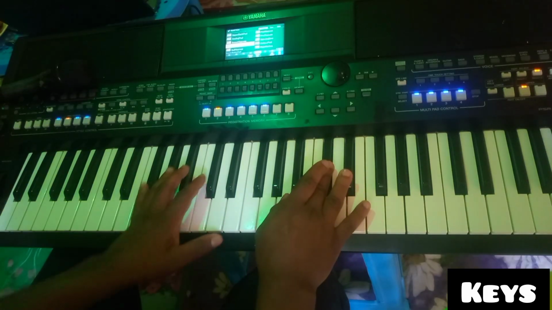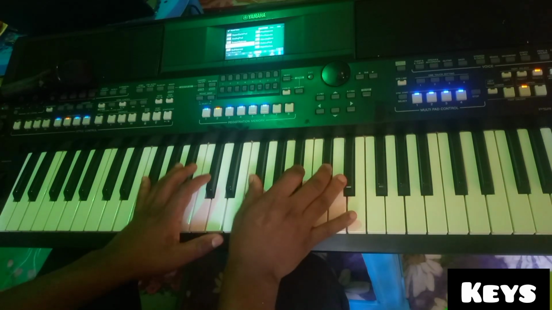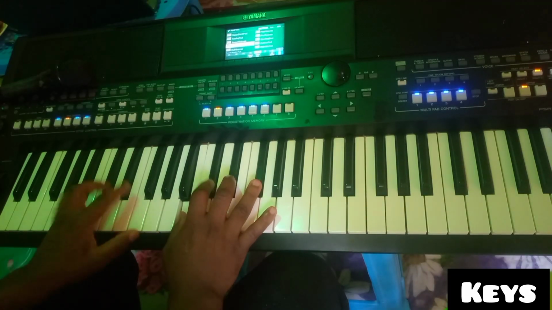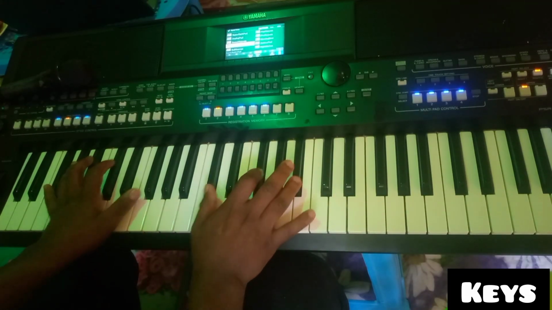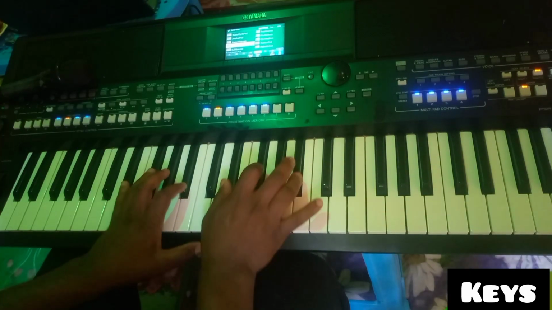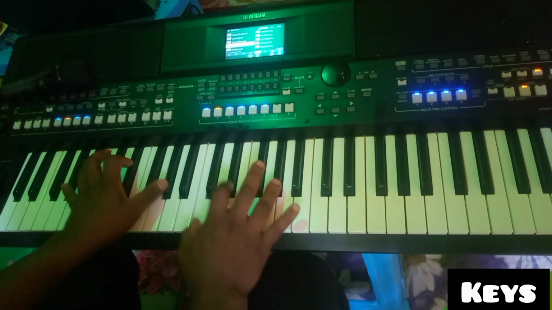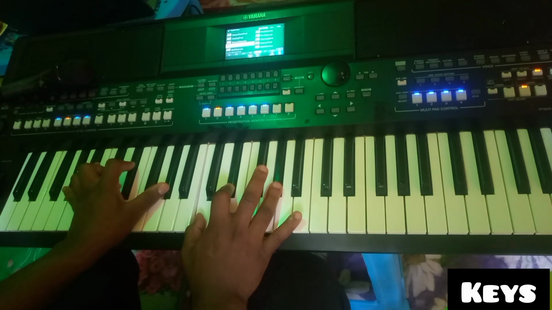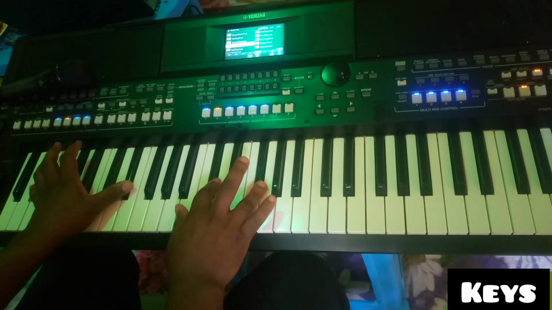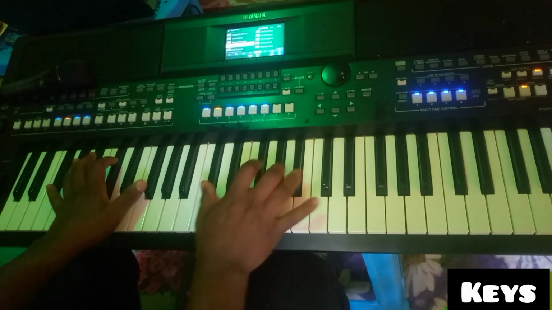So we start with the 1 that way, going to the 4, then we play the 2, back to the 1, D diminished, to the 6. Then we play this minor chord. Left hand you play the 2, right hand you play the minor chord. Now we go to the 5. Now you play this passing chord going back to the 1.